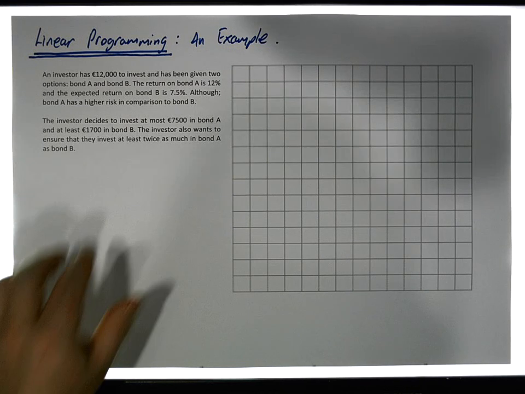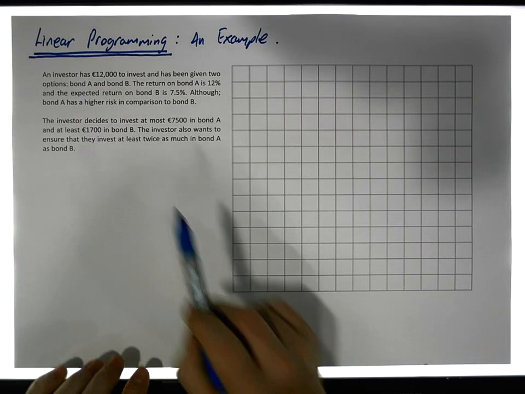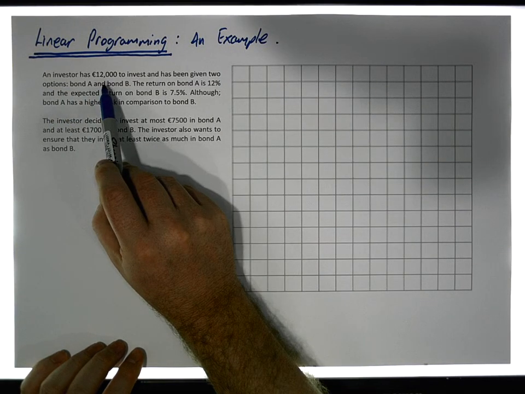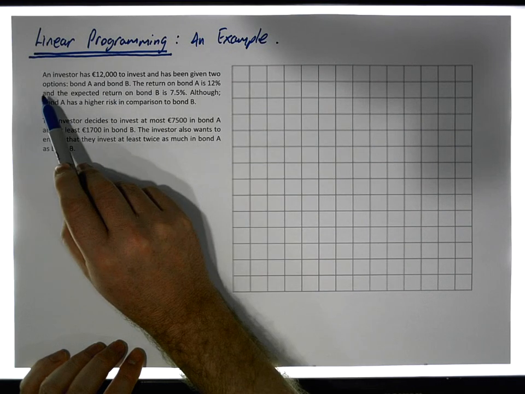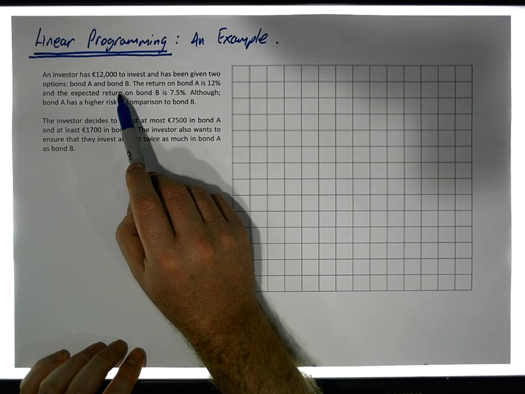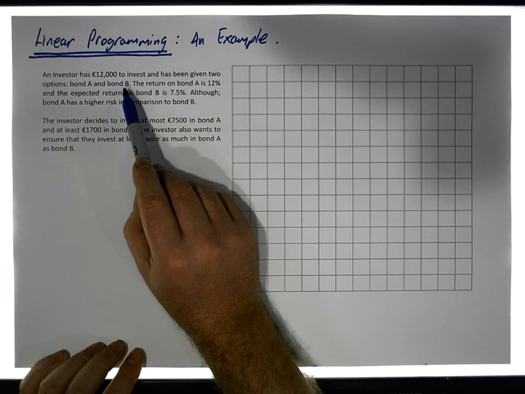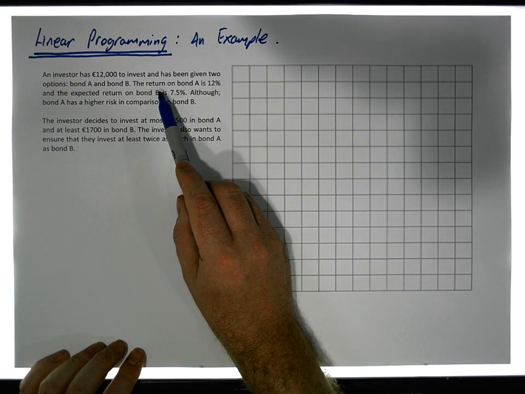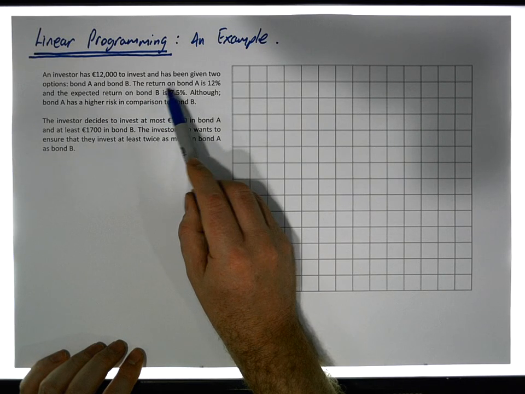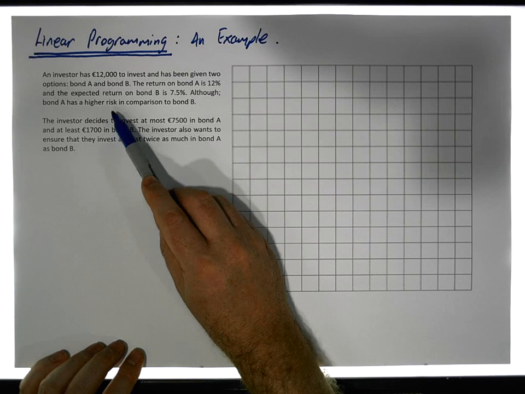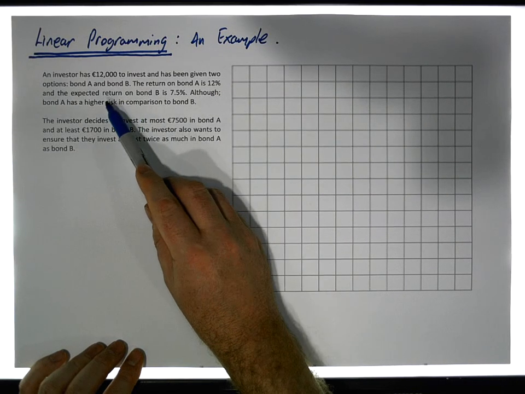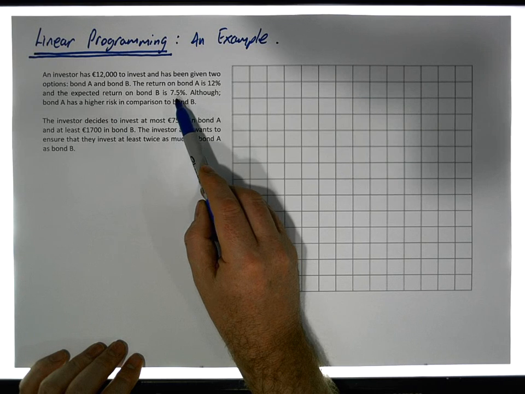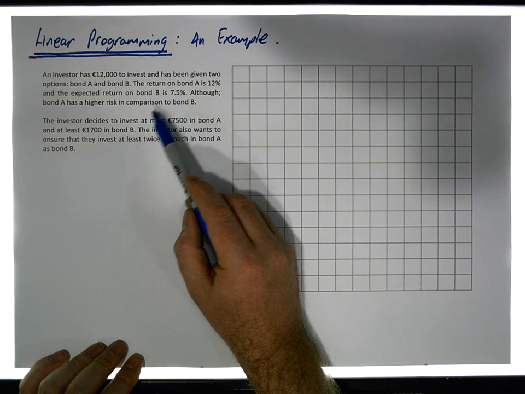In this particular example, we have an investor who has €12,000 to invest, and they've been given two options, either bond A or bond B. Both options have a particular expected return. Bond A has a return of 12%, and if the investor invests in bond B, they could expect a return of 7.5%.